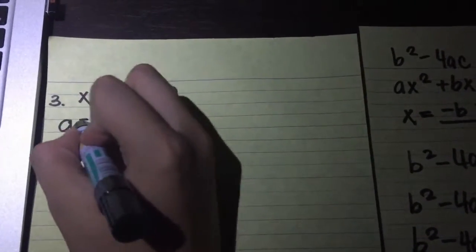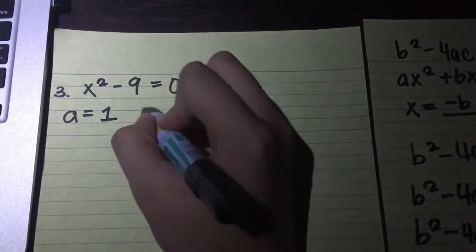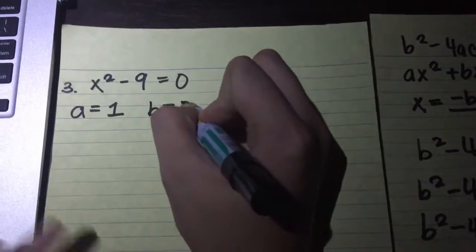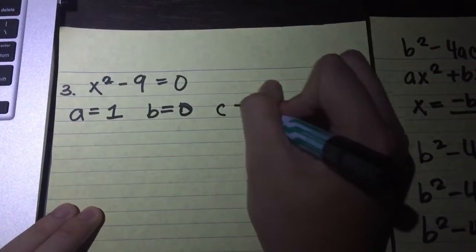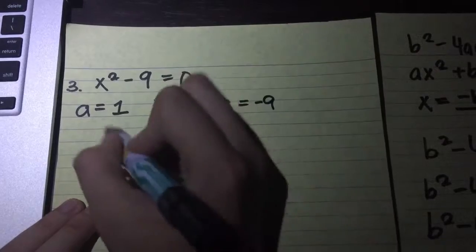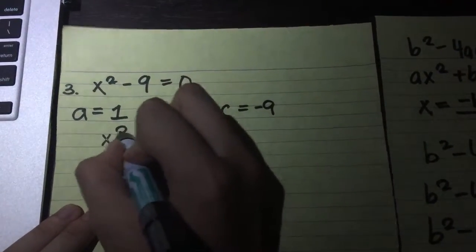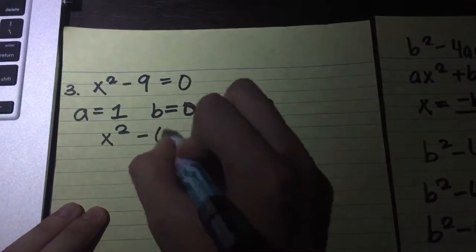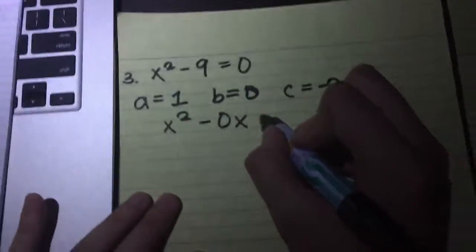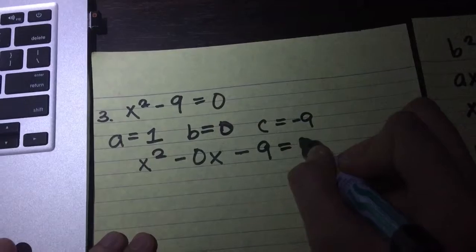Number 3 is x squared minus 9 equals 0. The a there is 1. Since there is no b, it's 0, and c is negative 9. So the equation looks like x squared minus 0x minus 9 equals 0.